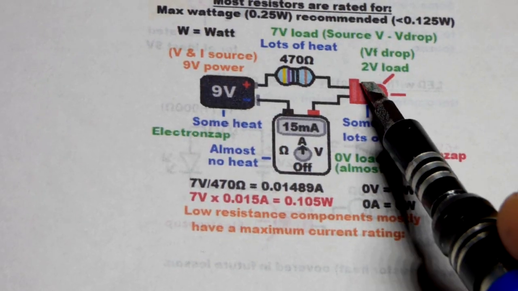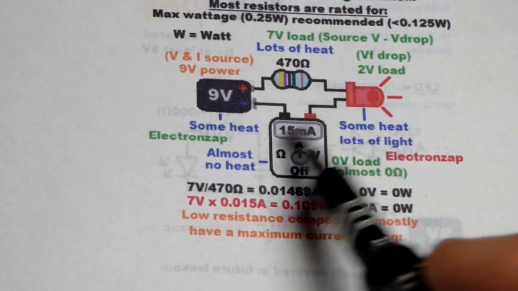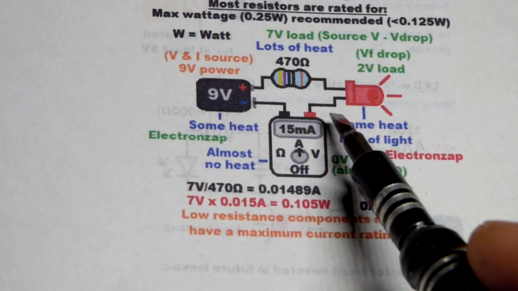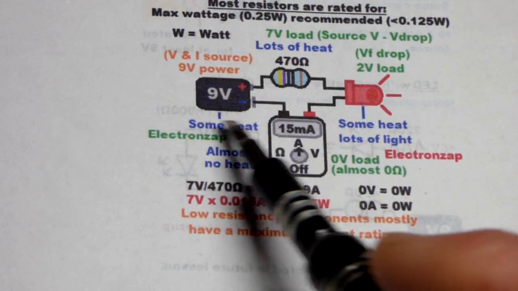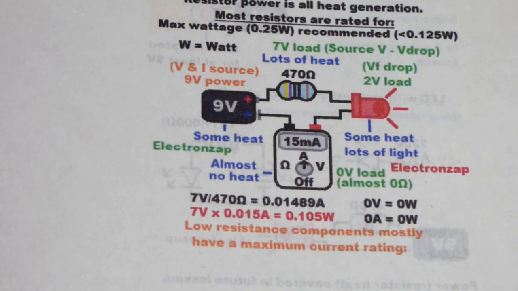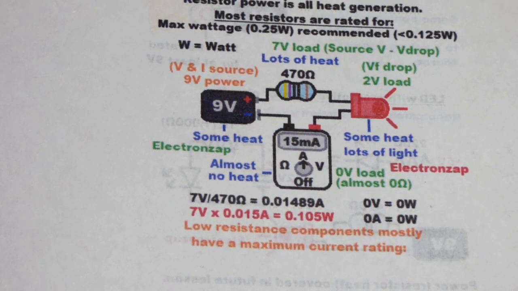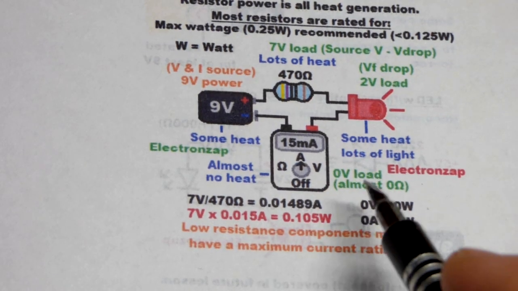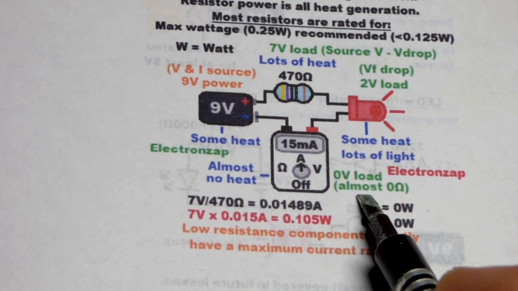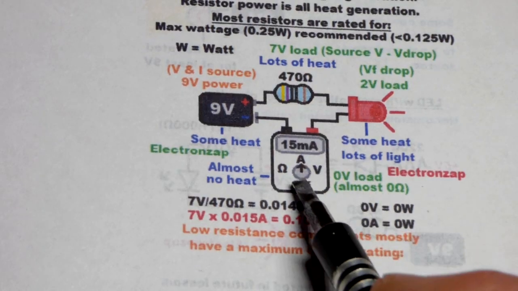If you want to measure the voltage, you got the circuit going, and you just put the probes on both sides of whatever you want to measure right there. So that's not really drawn on here, but I thought I would show that. So again, the meter provides practically no resistance.